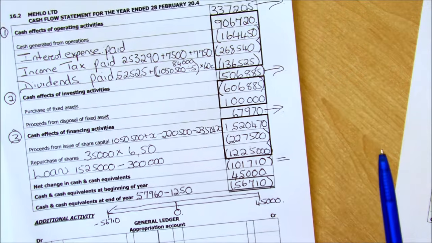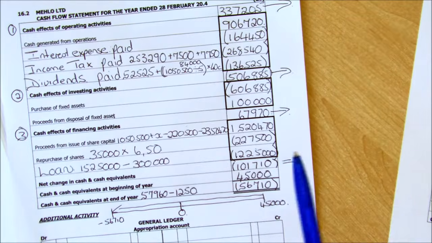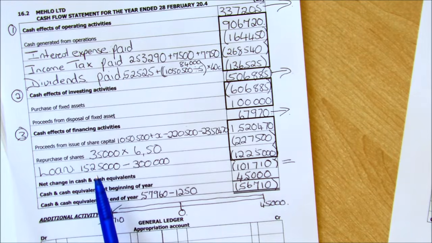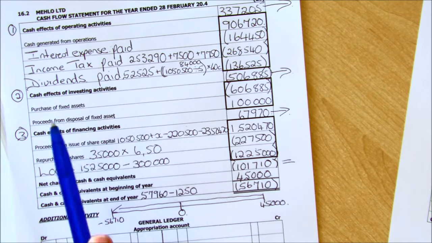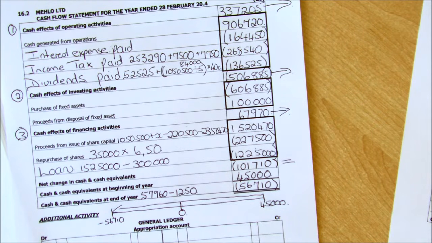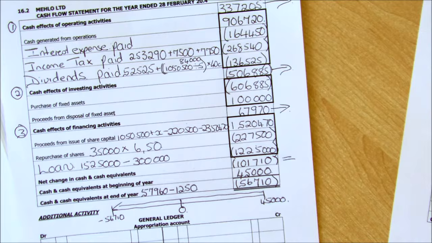As I said to you at the beginning, you don't always find that they ask you the whole cash flow. They might ask you only sections. So you need to know the different sections as well. You need to know what goes into each section, because it's a little bit more difficult when they ask you only for investing and the other details are not there. So you need to know what, for example, goes under investing.